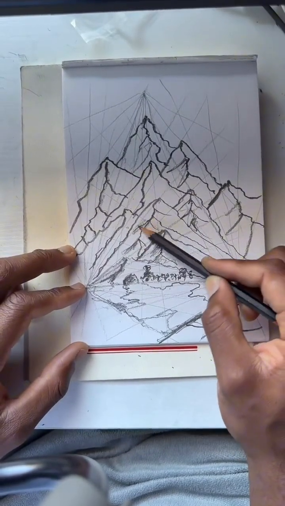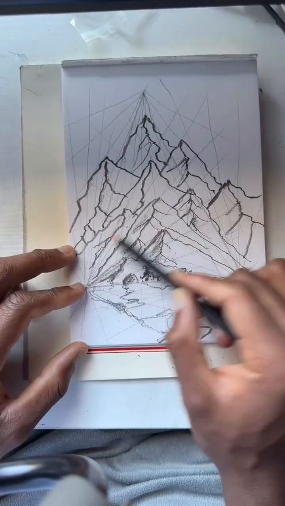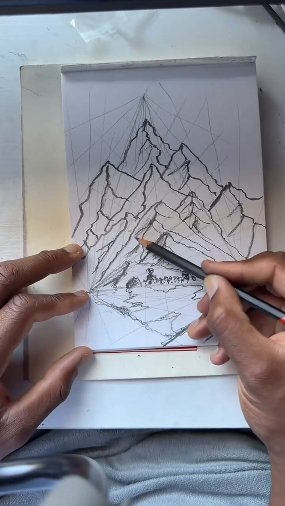Nah, I really like this one. This might have to be a painting as well, you know, because this one's got serious potential to be a good painting.